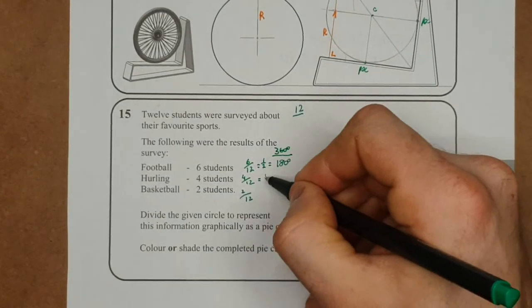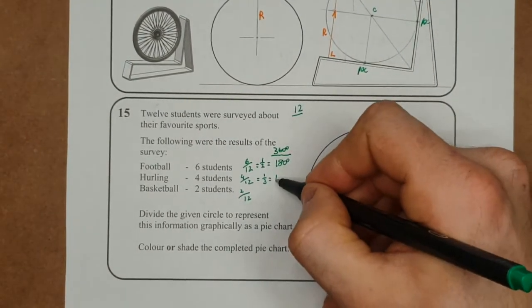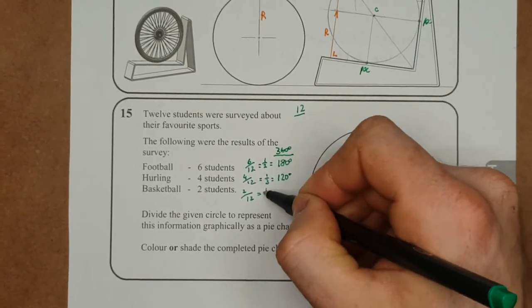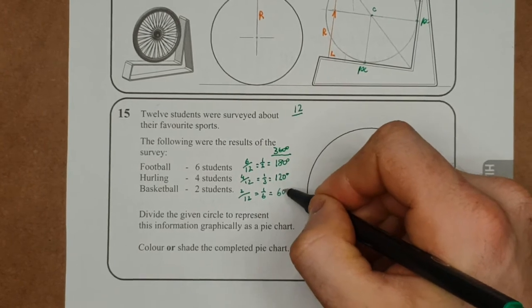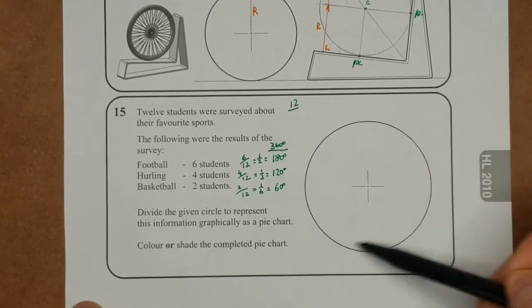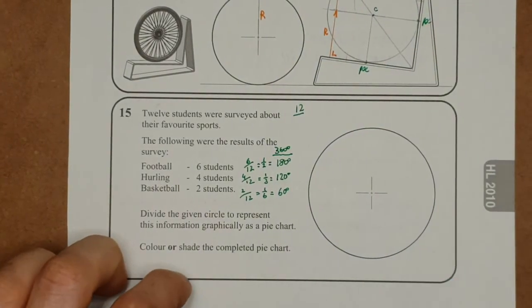4 over 12 is a third, and a third of 360 is 120 degrees. And finally 2 over 12 is a sixth, and a sixth of 360 is 60 degrees. So there are the three angles I need to apply to this circle here. So I can start off.